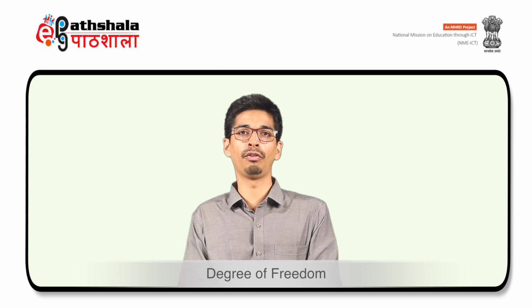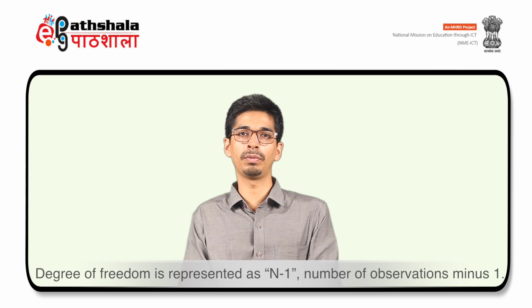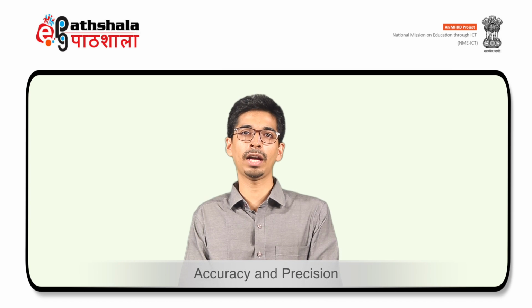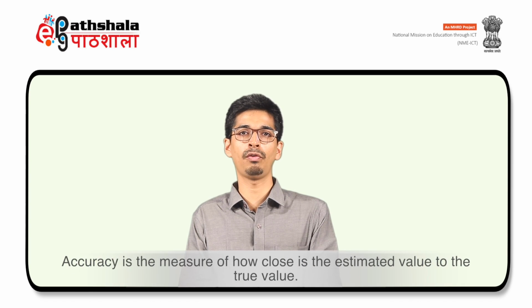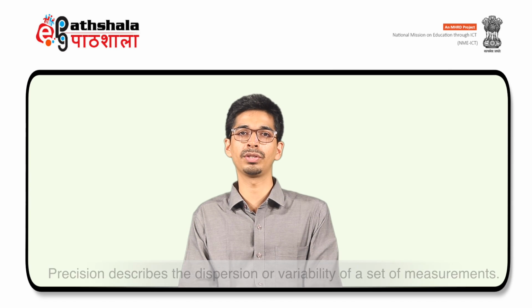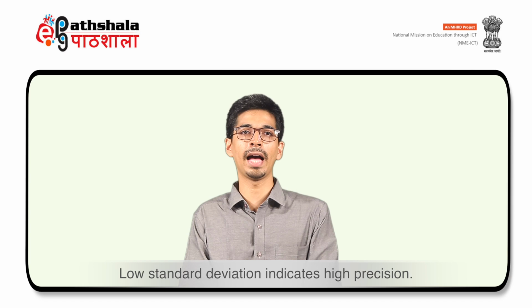Next term is degree of freedom. Degree of freedom is represented as n minus 1, number of observations minus 1. Next term is accuracy and precision. The terms are used to depict the nature of data and data variability. Accuracy is the measure of how close the estimated value is to the true value. Precision describes the dispersion or variability of a set of measurements. Low standard deviation indicates high precision.